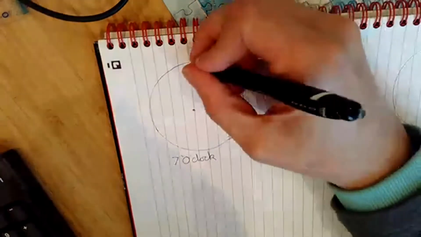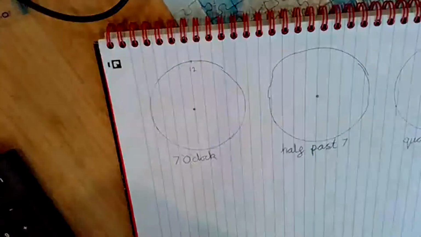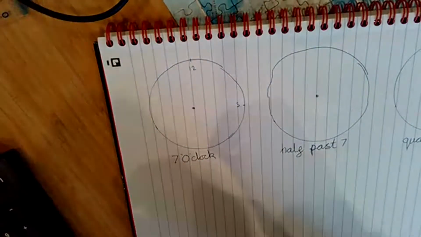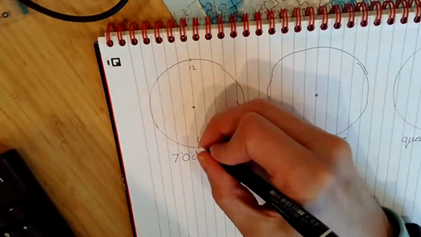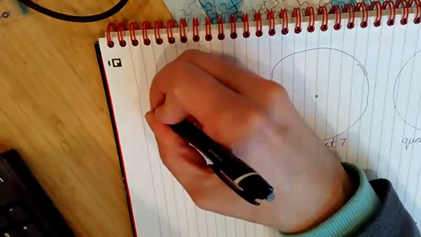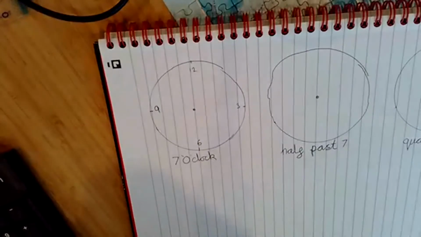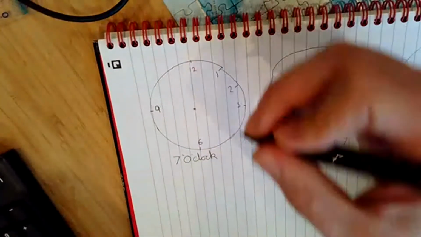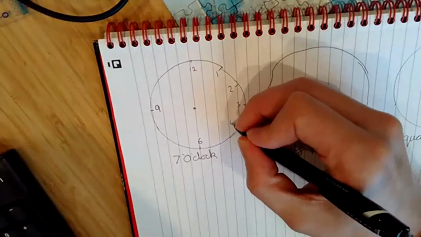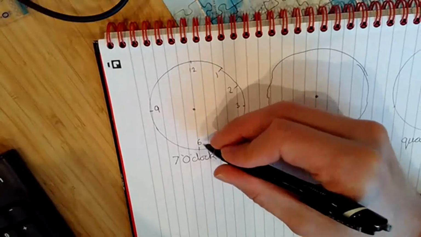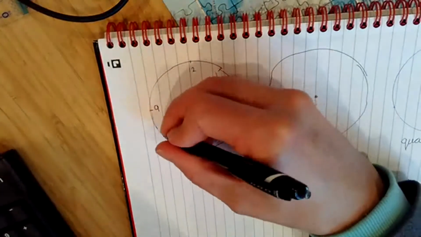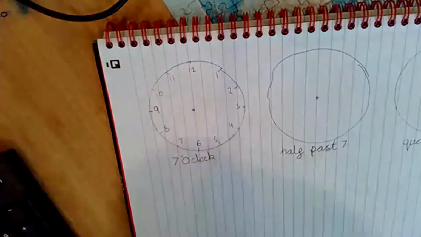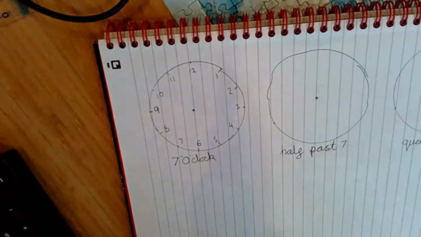Okay, I know at the top of the clock, I have a 12. I know on the right hand side here, it will be a 3, where the quarter past goes. I know at the base, it will be a 6. And I know here, it is a 9. Now I can just plug in the rest of the numbers. So I know this will be a 1, this will be a 2, 1, 2, 3, 4, 5, 6, 7, 8, 9, 10, 11. And look, now I've drawn a clock, okay?